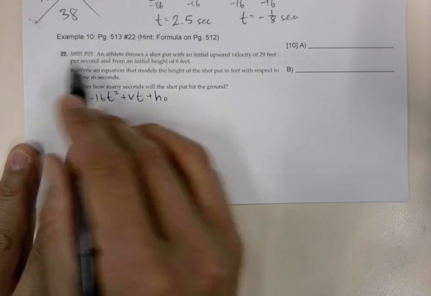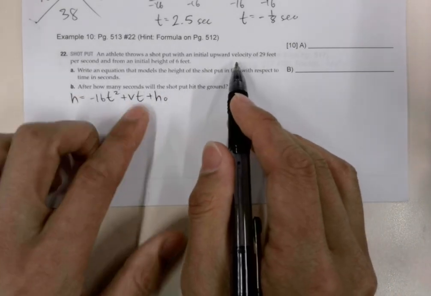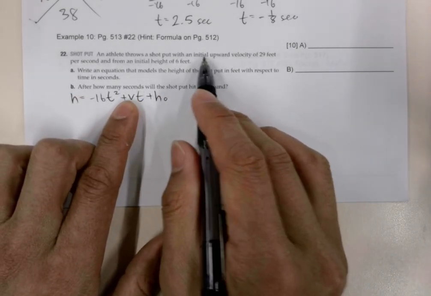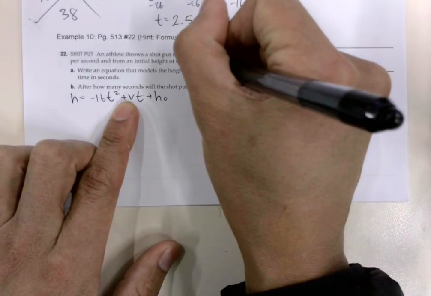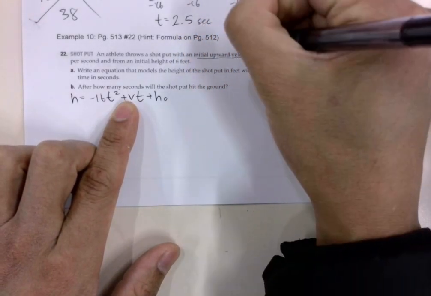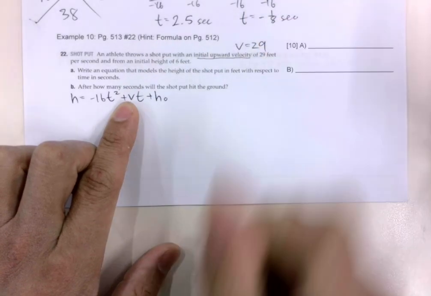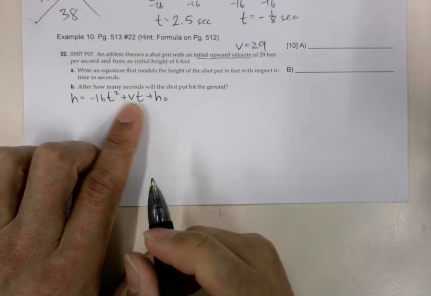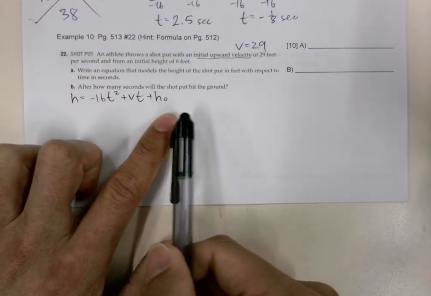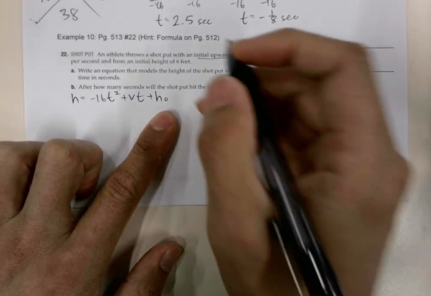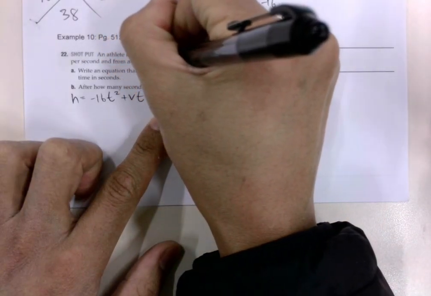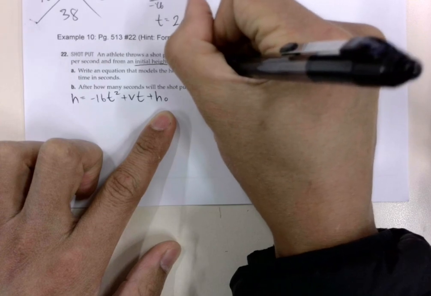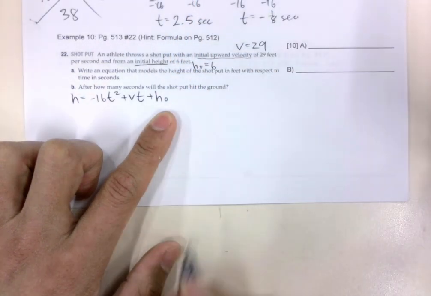Alright, so looking at our problem here, our v is our initial velocity. This here is our v. So v is equal to 29 feet per second. Okay. And then our h sub 0 is our initial height. That's right here, our initial height. Right. So our h sub 0 is equal to 6 feet.